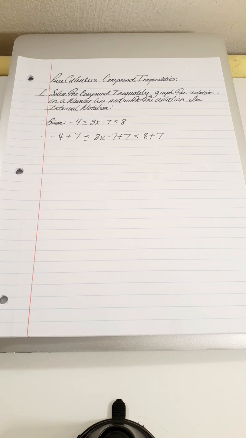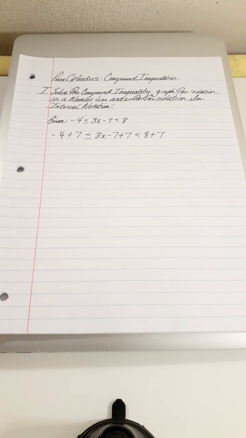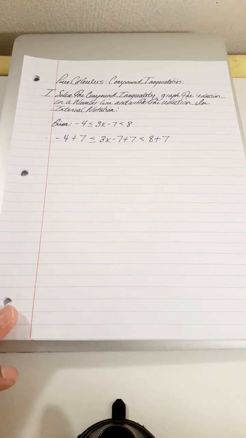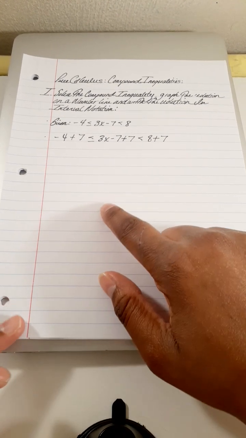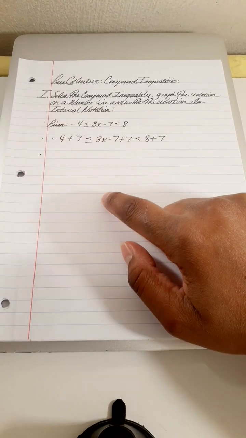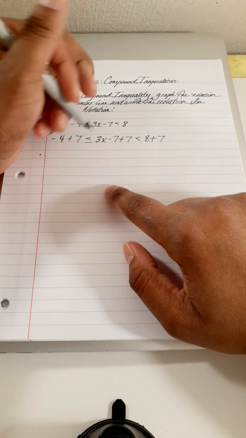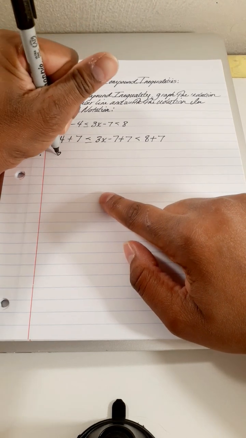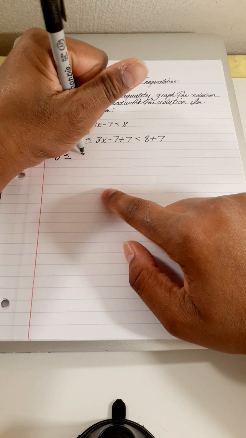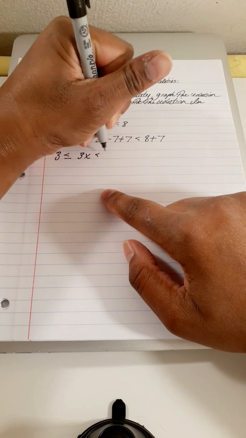Now keep in mind that the signs for the inequality will only flip when I'm dividing by the same negative number on both sides or multiplying by the same negative number on both sides. The addition and subtraction property for inequality says that as long as I'm adding and subtracting the same number from all sides, then I don't need to flip the signs at all. Okay, so in this case I'll get negative 4 plus 7, which is just going to be positive 3. This will still be less than or equal to 3x, and then this is going to be less than 15.